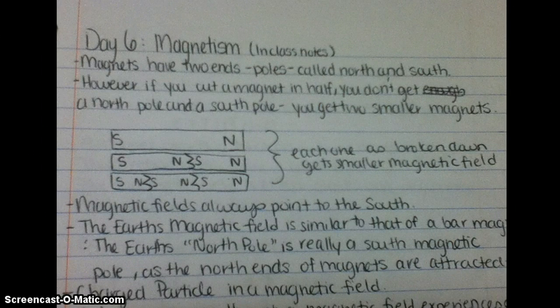On day 6 of magnetism research in class notes, we learned that the magnets are easily breakable, and once broken, you have a new north and a south pole. Magnetic fields always point to the south. The Earth's magnetic field is similar to that of a bar magnet. The Earth's magnetic pole is really a south magnetic pole, as the north ends of the magnets attract.